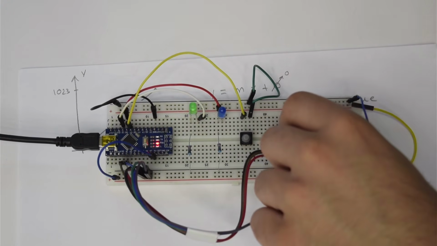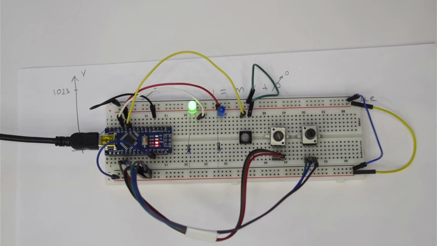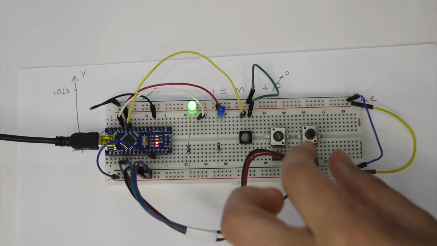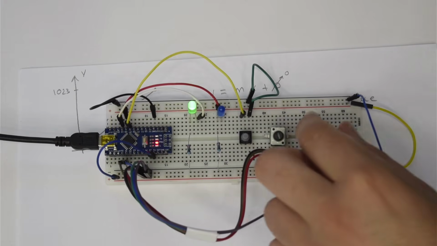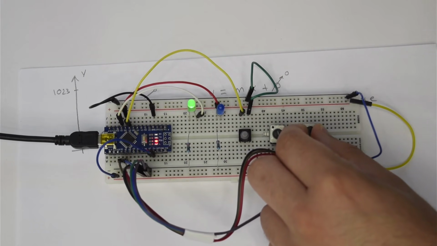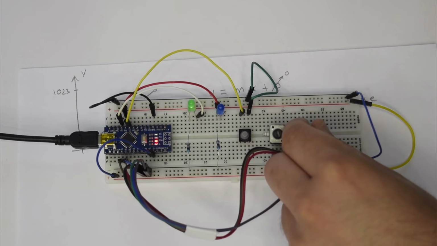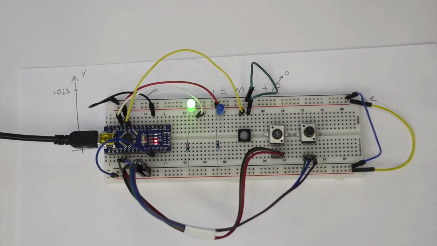I'll bring it halfway. That's half brightness. It looks much brighter on camera due to the camera settings. But I'll just bring it a little bit lower so you can really see that it is changing in brightness. There you go. So it's a little there, little increments. Okay, so initially it looks like it's working properly, but there is one problem with this.